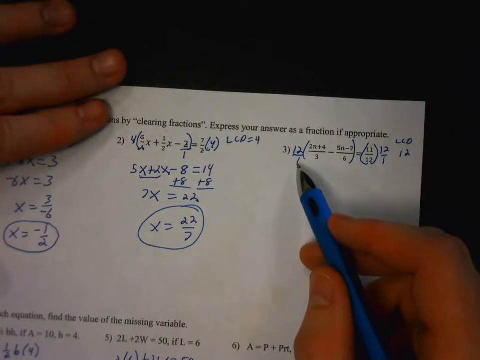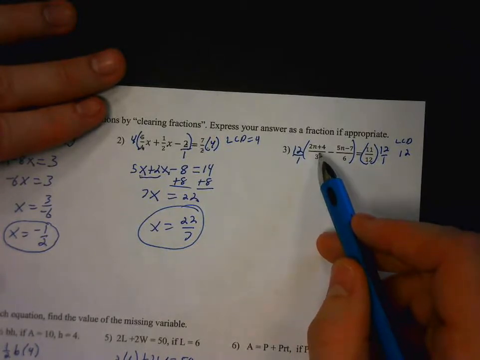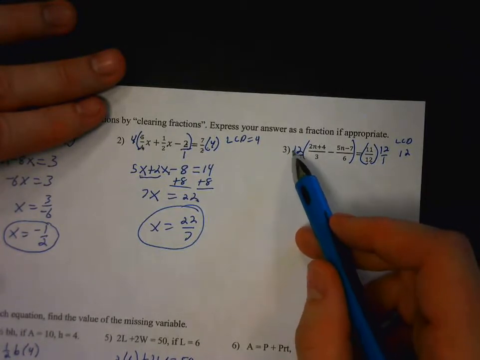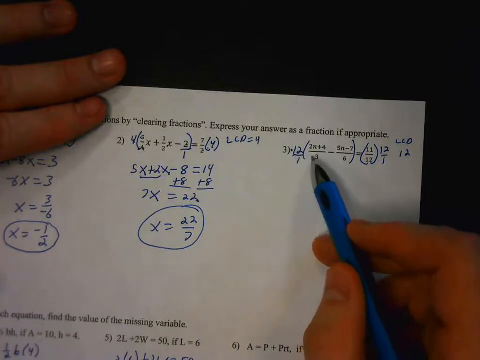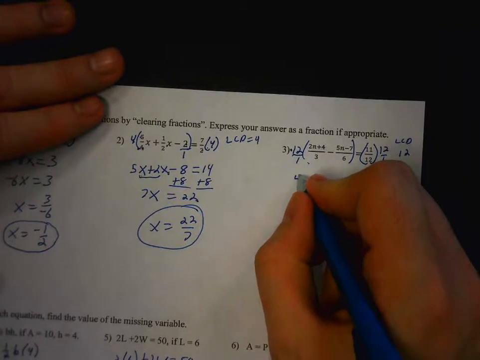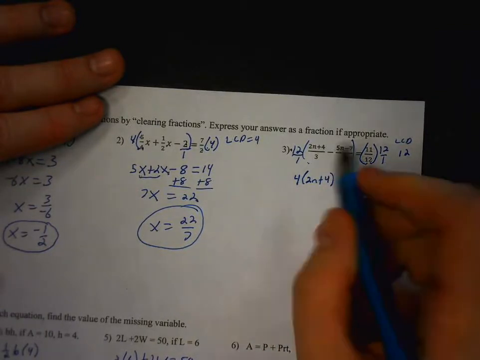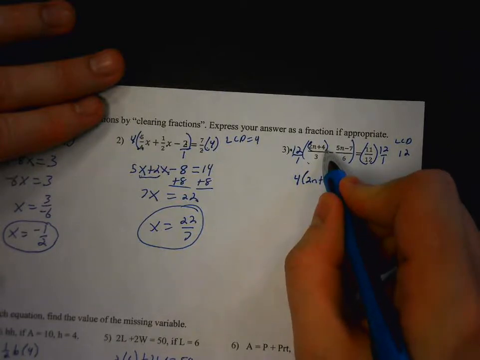Now when you do that, you have to be a little bit careful here. When you do 12 times that first fraction, you can reduce the 12 and 3. 12 and 3 reduces to a 4. So I'm just going to show 4 times 2n plus 4. Okay, so that's what this was right here, 2n plus 4.